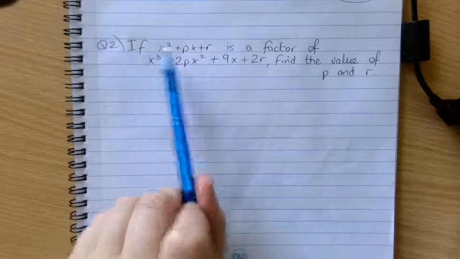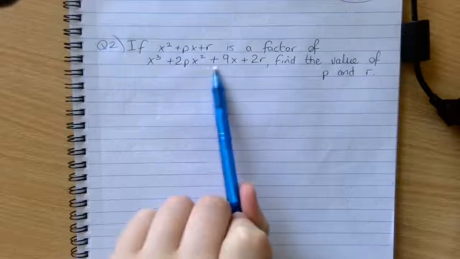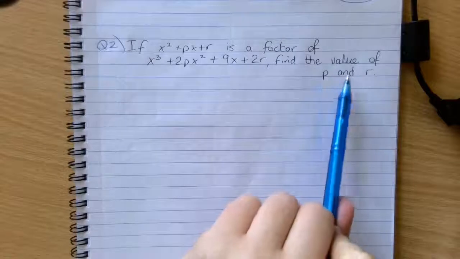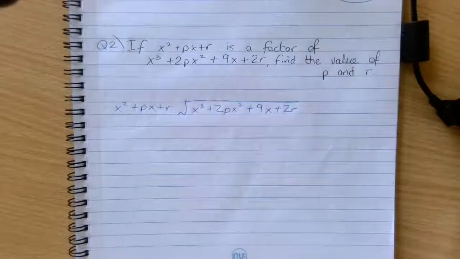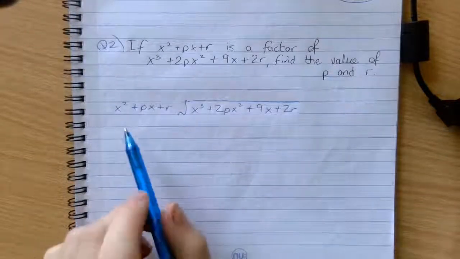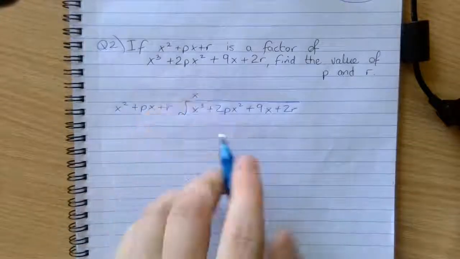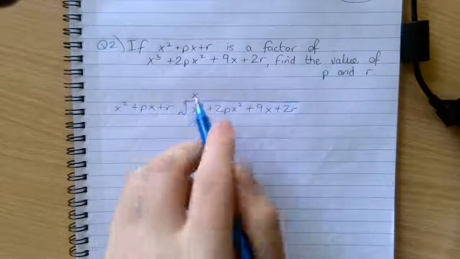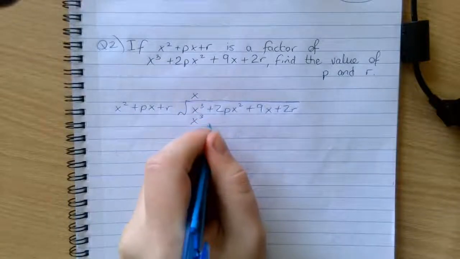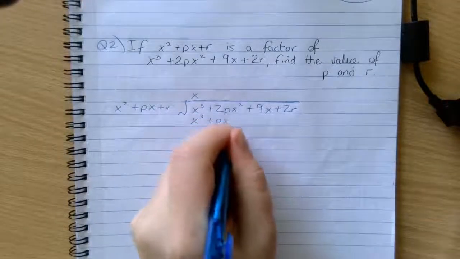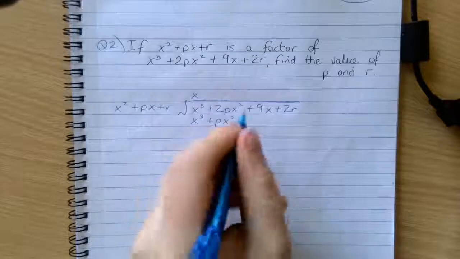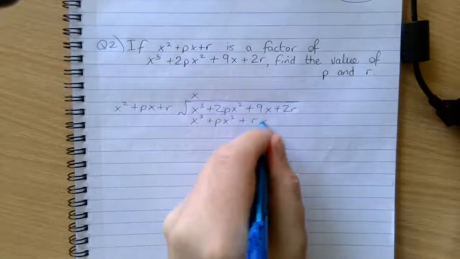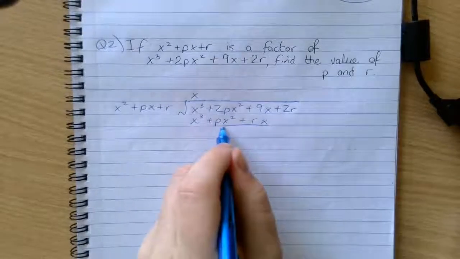So this question here, if this is a factor of this part here, find the value of p and r. Okay, so you're trying to divide it in. X squared divides into x cubed, x times. X by x squared is x cubed, x by px is plus px squared, and then x by r is plus rx. So then you do the same steps as you normally would.